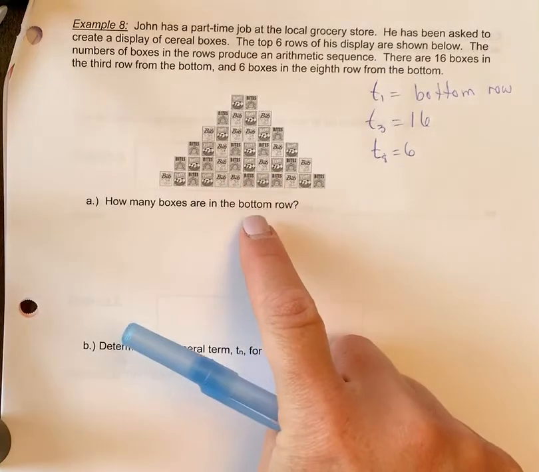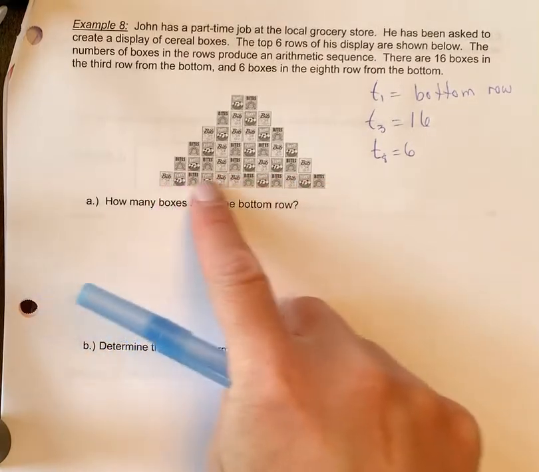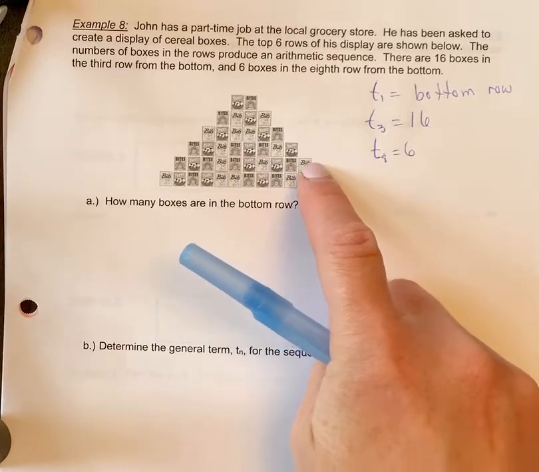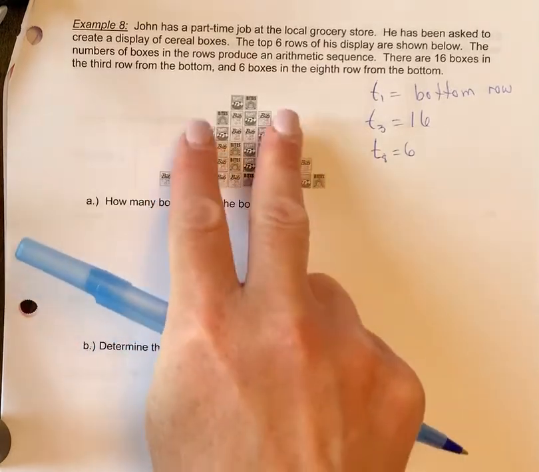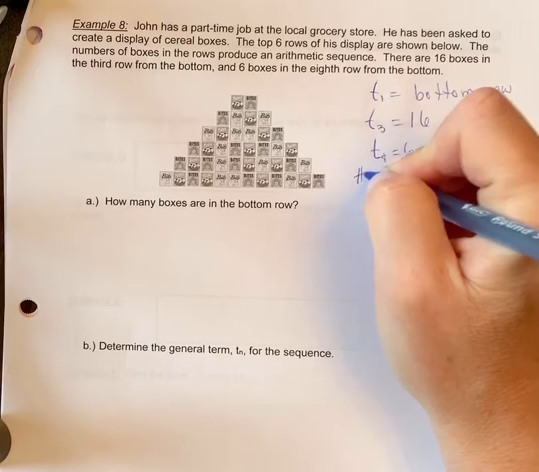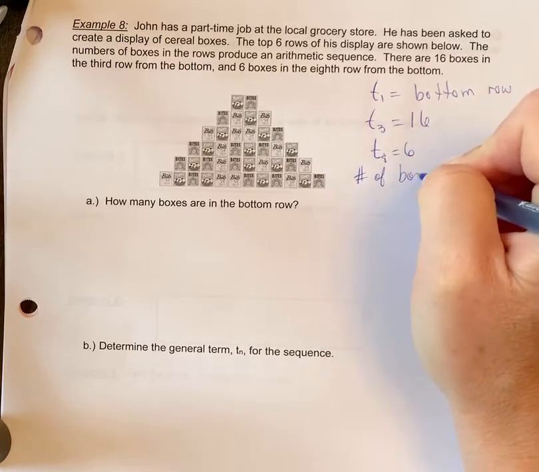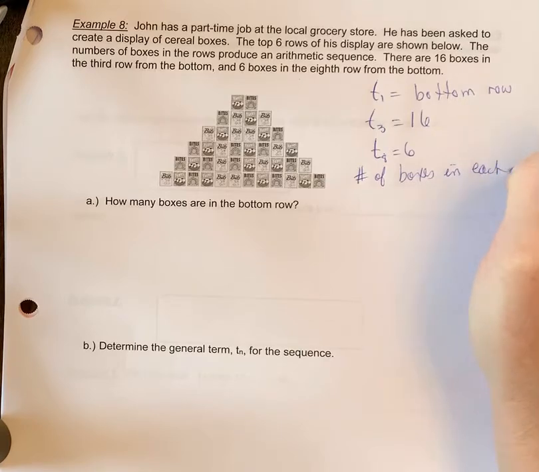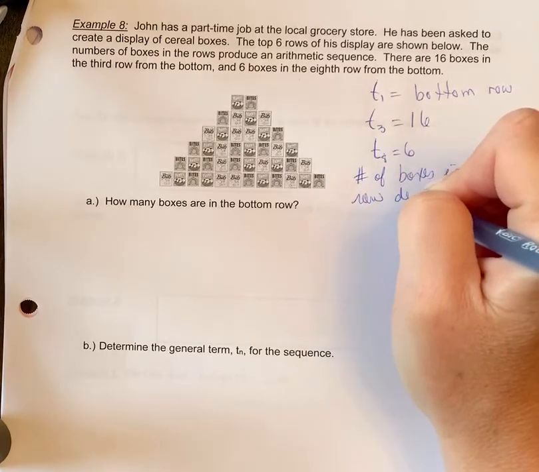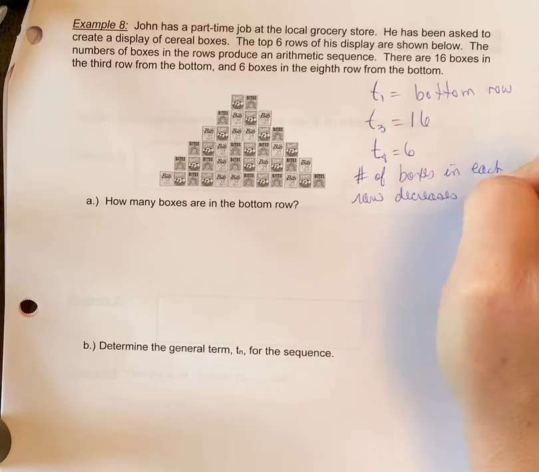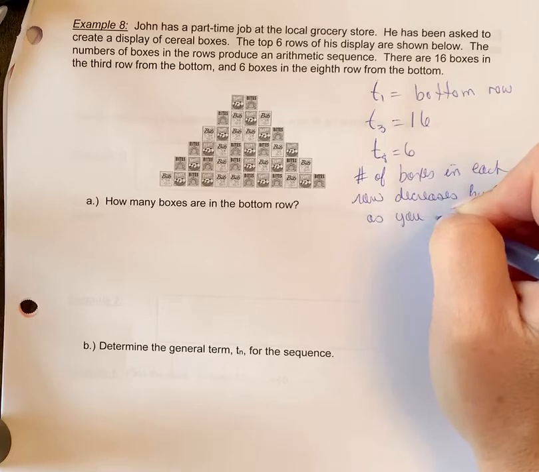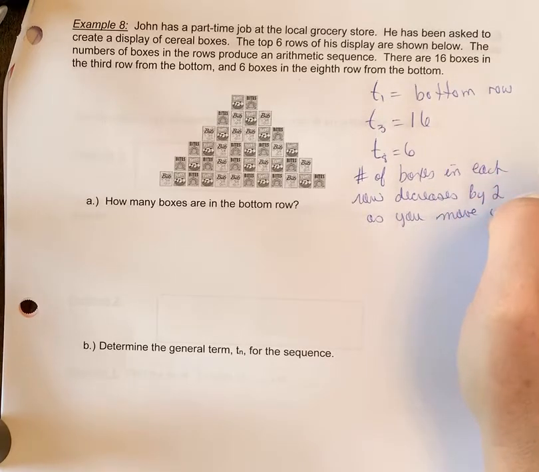You can tell that, and again, this isn't the actual true bottom row, but as you move up, it decreases, because they take a box off each end. So the number of boxes in each row decreases by 2 as you move up the pyramid.